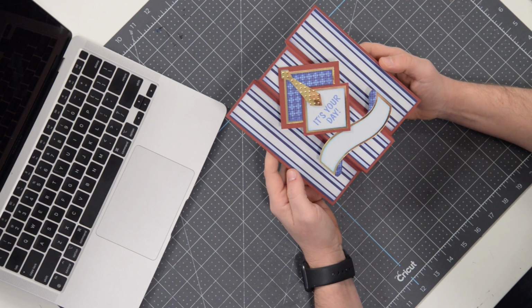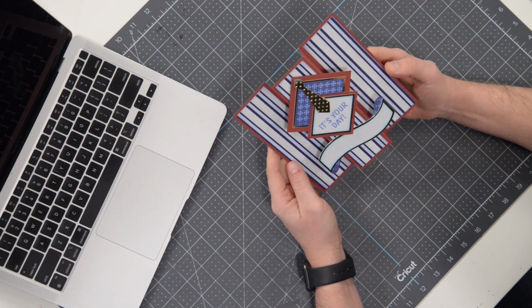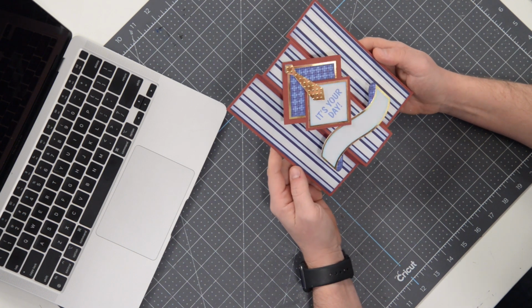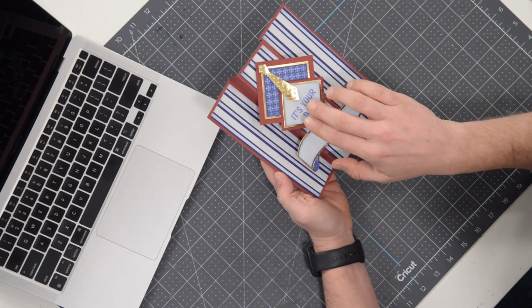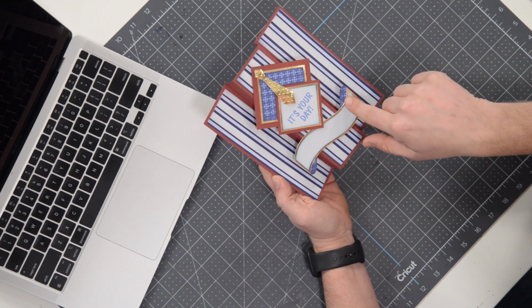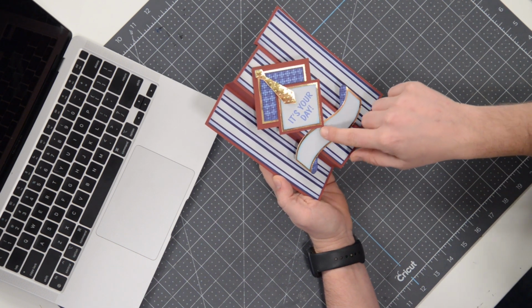So in front of me here I have one of our latest cards from the Befitting Birthday Cards bundle. This is the diamond card, and of course we include the captions up here, but we also give you some room for additional print here.